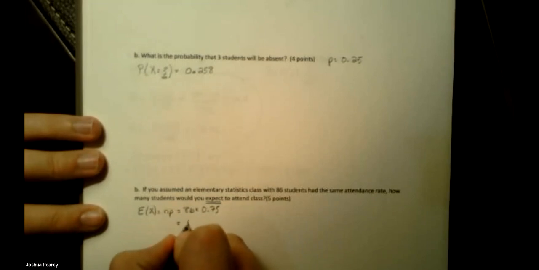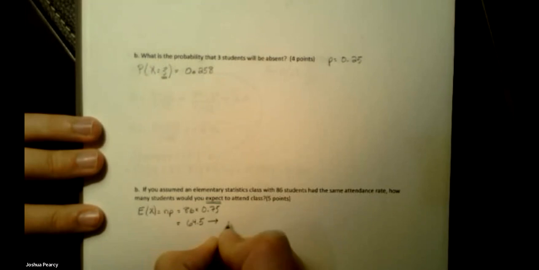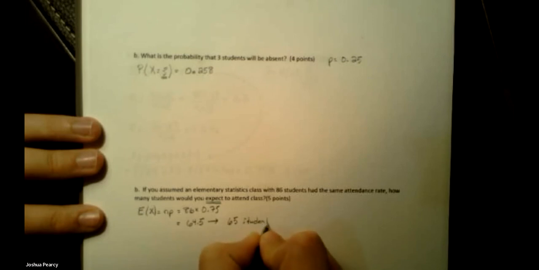And if you do that, you end up with 64.5. So round up to 65 students. And that is the answer. Everyone okay with those?